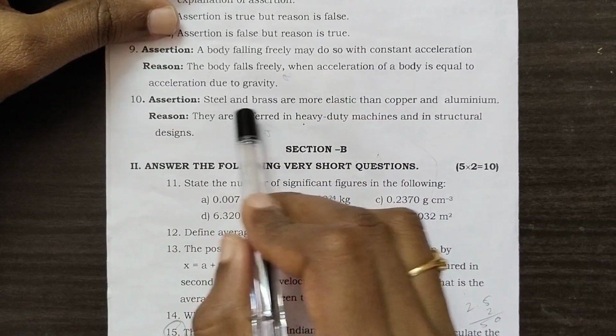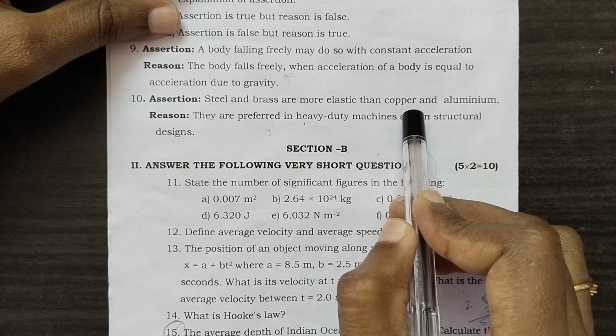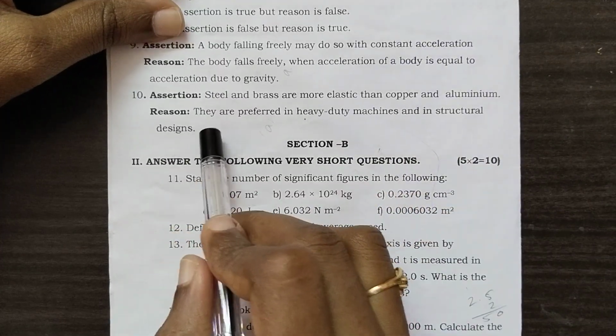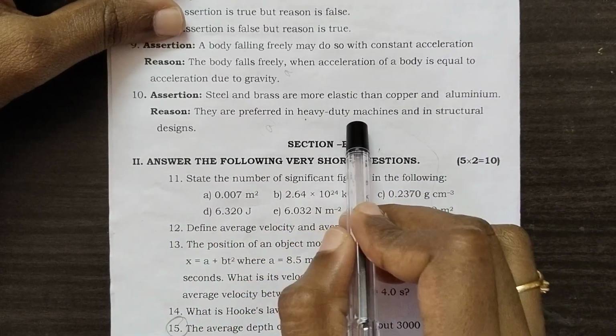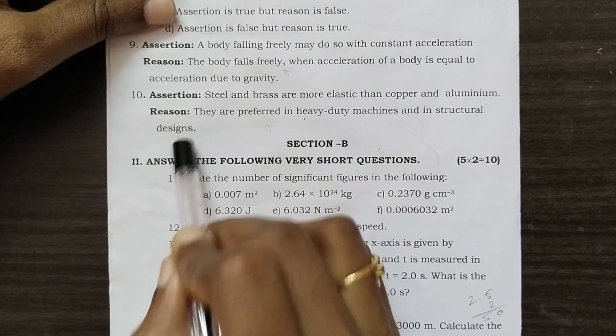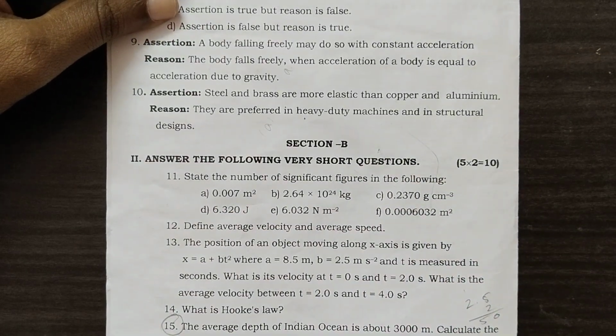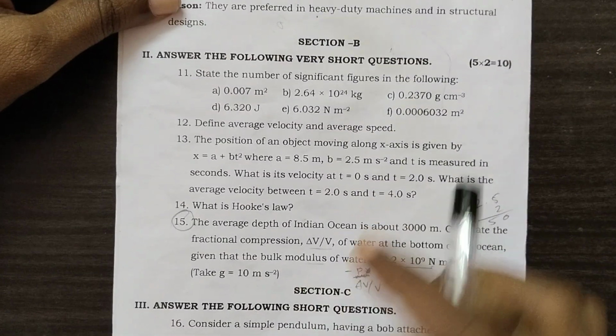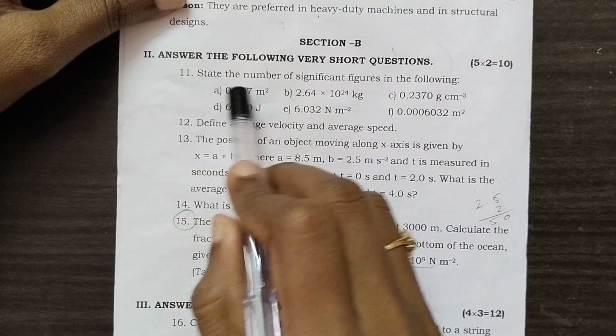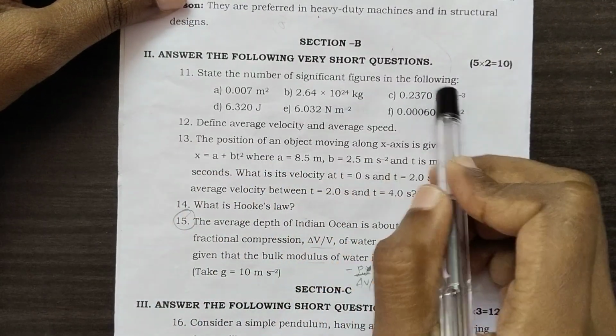10th question, steel and brass are more elastic than copper and aluminium. Reason, they are preferred in heavy duty machines and in structural designs. So next, 2 marks. First question, state the number of significant figures in the following.